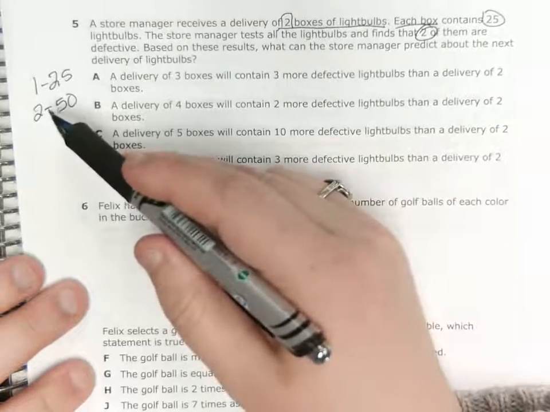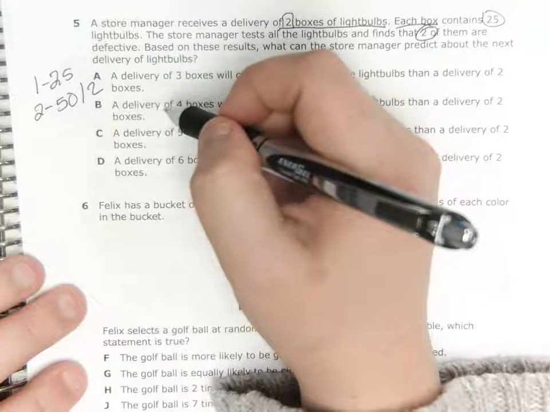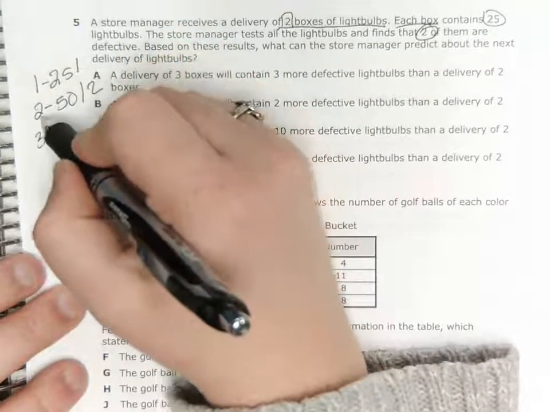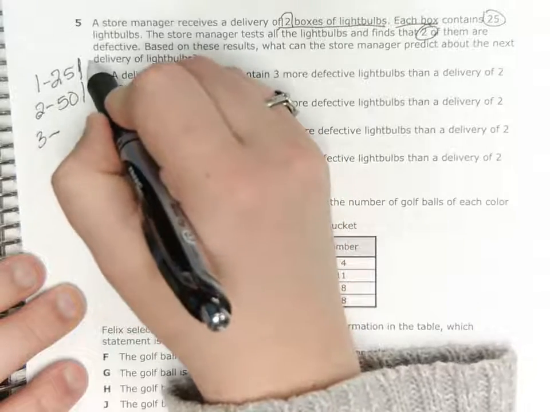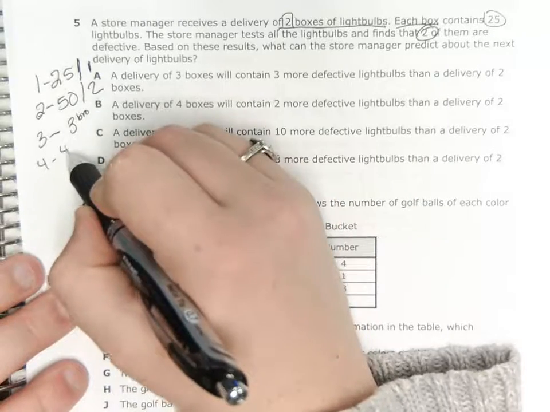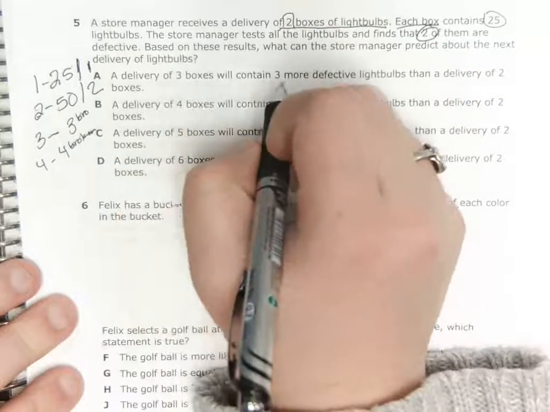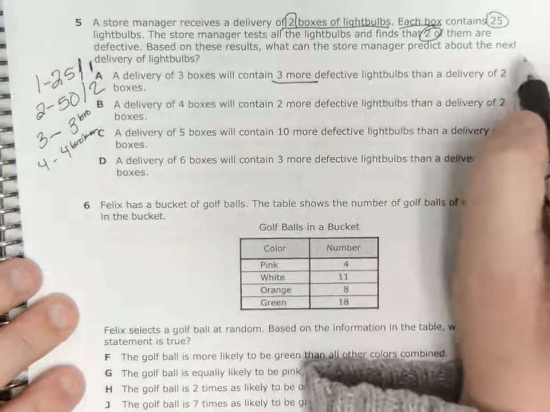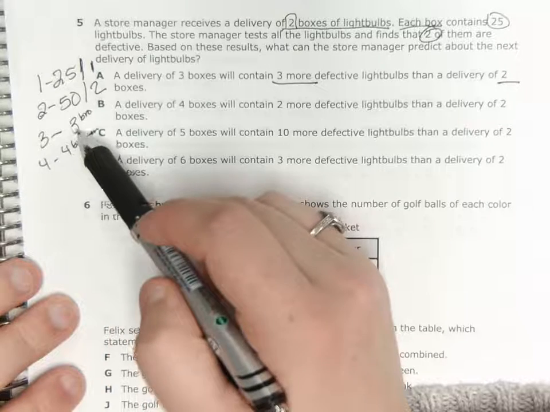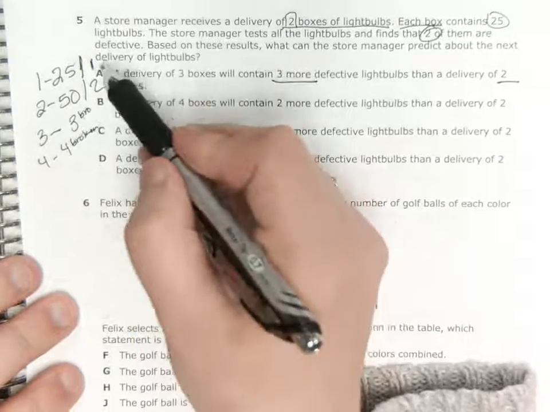Based on these results, what can the store manager predict about the delivery of light bulbs? So when he got 2 boxes, there were 2 broken light bulbs. So from there, I can assume that because 2 have 2, then each box is going to have 1 defective light bulb. So that means 3 would have 3 broken, 4 would have 4 broken, and so on. A delivery of 3 boxes will contain 3 more defective light bulbs than a delivery of 2 boxes. So 3 boxes we determined had 3 broken light bulbs, right? That's not 3 more than 2. It's only 1 more than 2. So it's not that one.